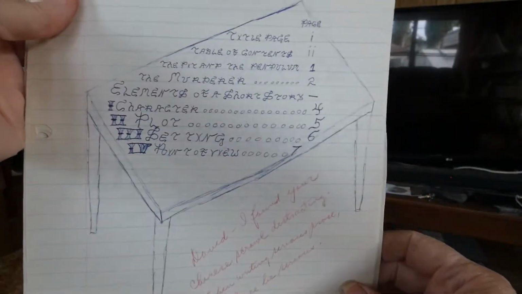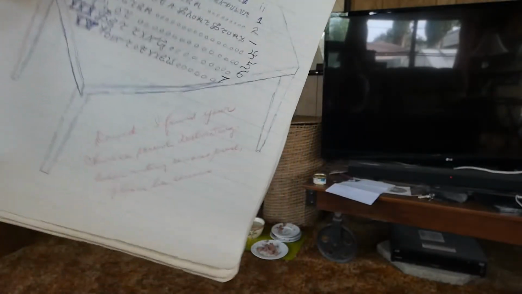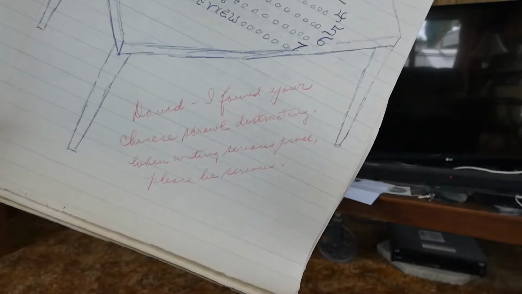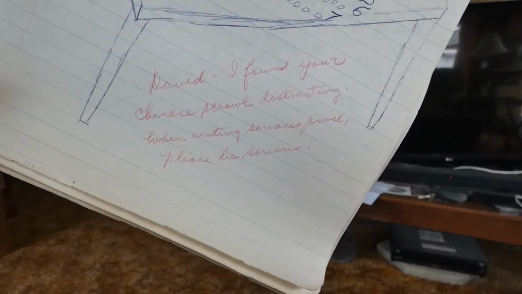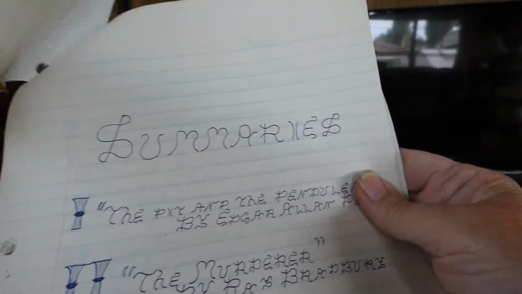Keeping with my idea of the pictures, there is the table of contents. However, the teacher says, "I found your Chinese scrawls distracting when writing serious prose. Please be serious." I was not. I did continue to do this sort of stuff all through school.